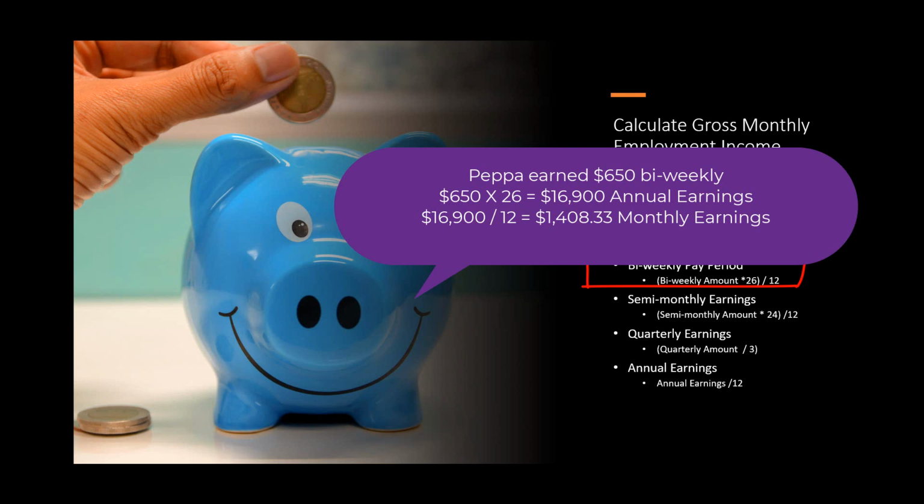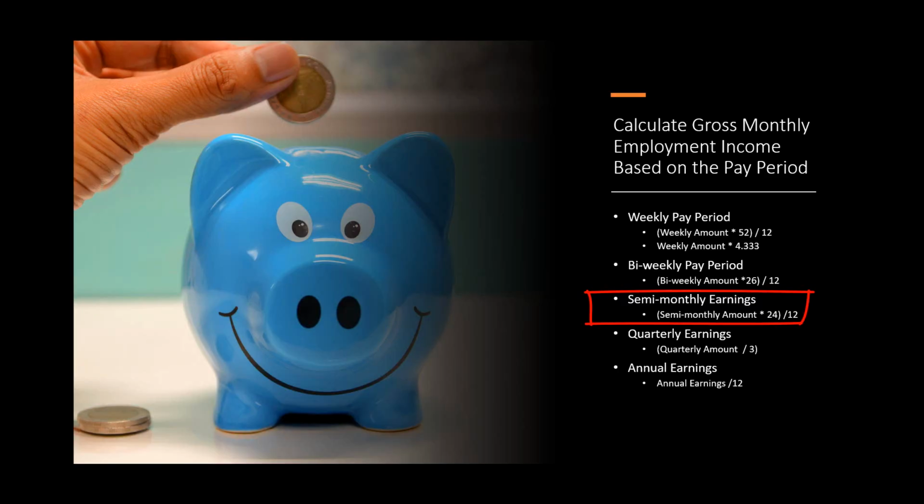Step 1. Multiply $650 by 26, the number of biweekly pay periods in a year, to arrive at $16,900 annual earnings. Step 2. Divide $16,900 annual earnings by 12 for the number of months in the year to arrive at Peppa's monthly gross income of $1,408.33.